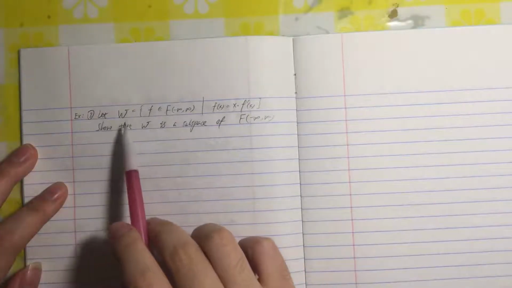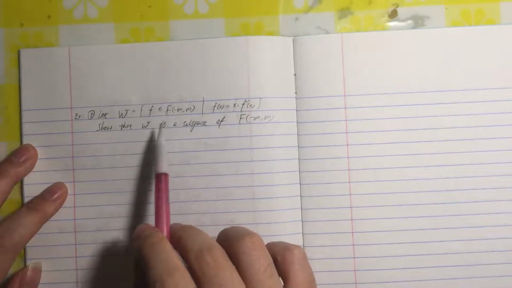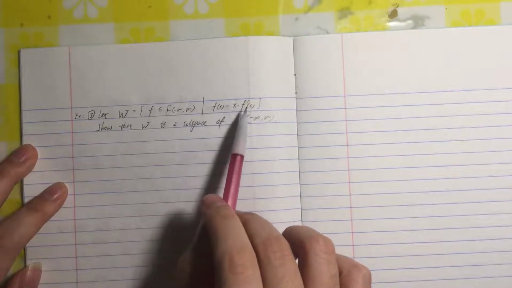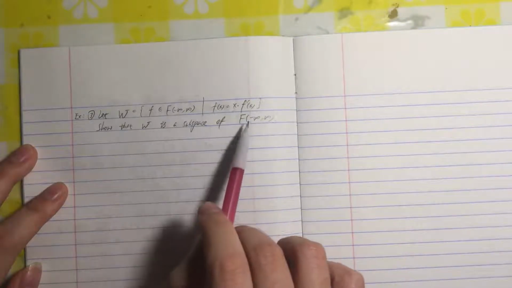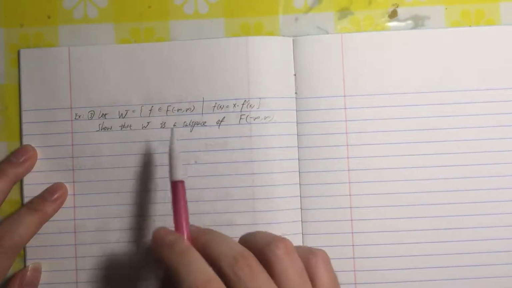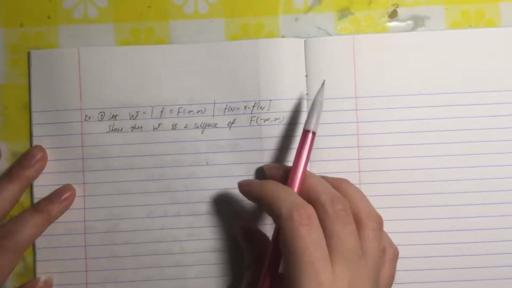Next example, let W be the set of functions f such that f of x is x times f prime of x. Show that W is a subspace of F. Here, capital F represents the set of all real-valued functions which are well-defined from negative infinity to infinity. We try to show that W is a subspace of F. So same thing. In order to show W is a subspace of F, we must show that W is not empty, W is closed under vector addition, and W is closed under scalar multiplication.